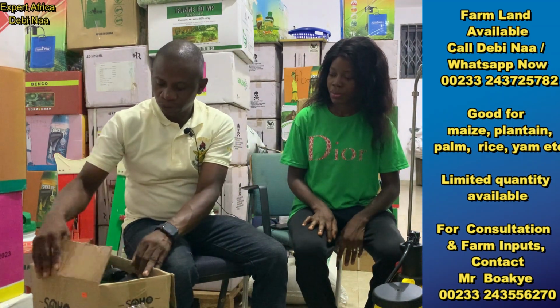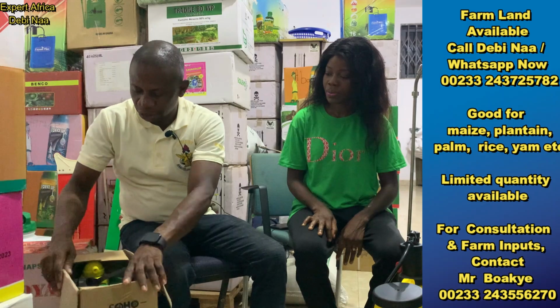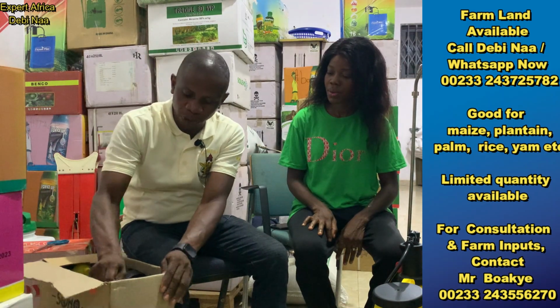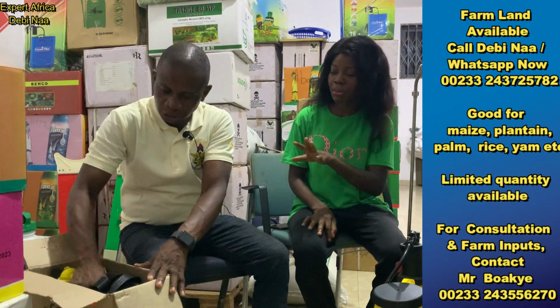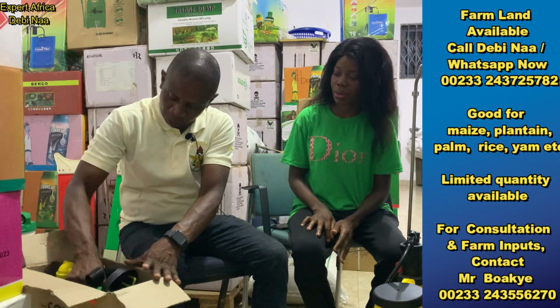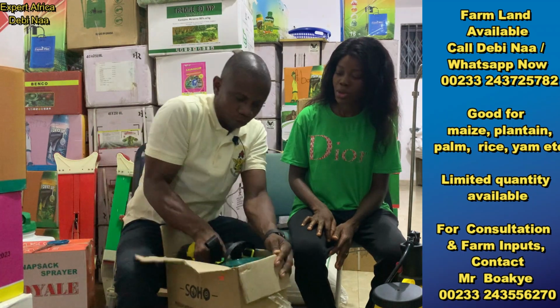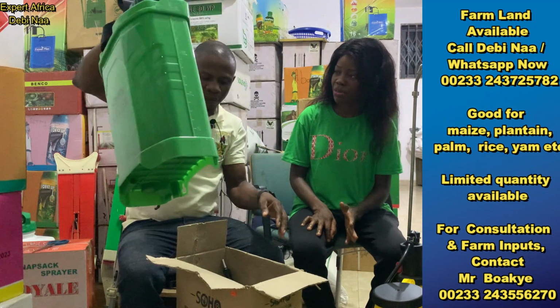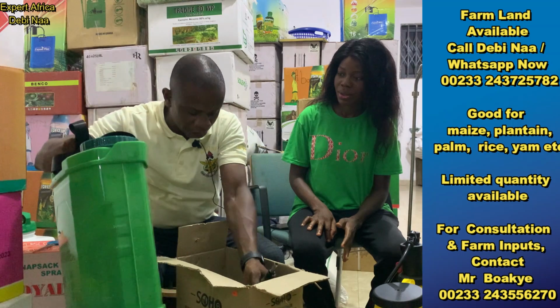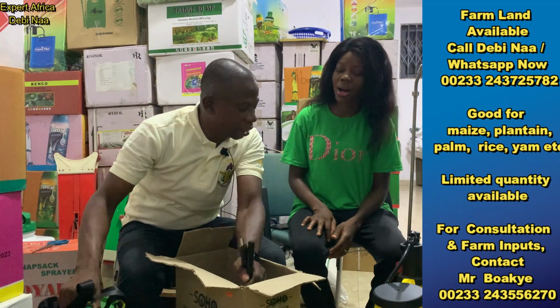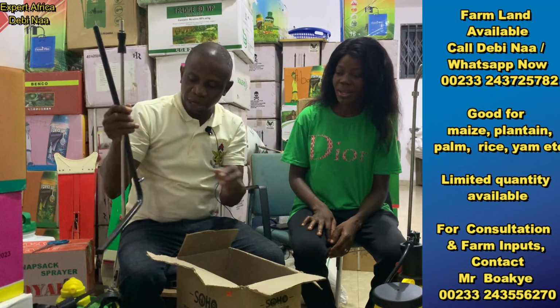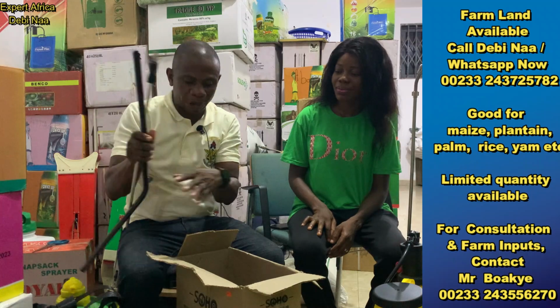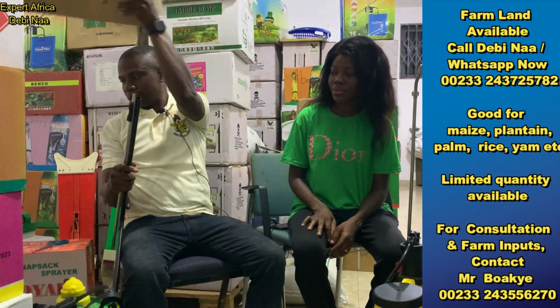Okay, very good. So when you open the box, it comes in the box like this. Or maybe they fix it for you, like this one. It comes with the box like this. These are some of the spare parts. Let me put the box here.